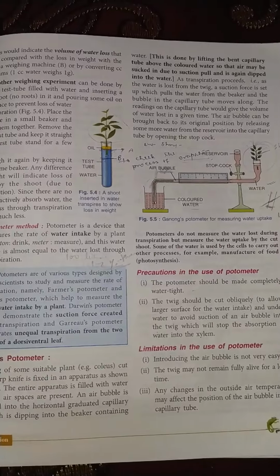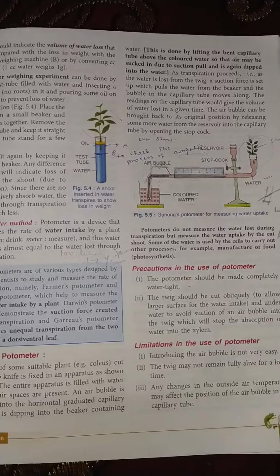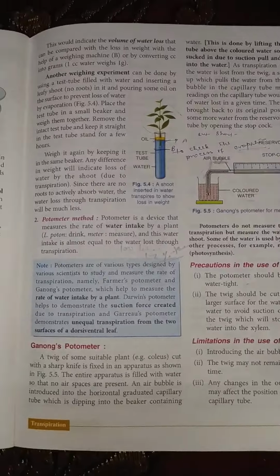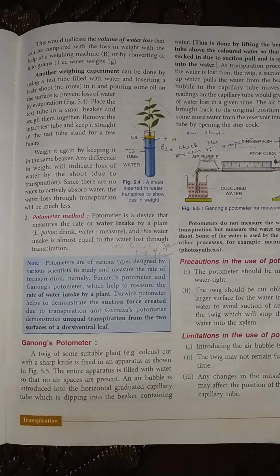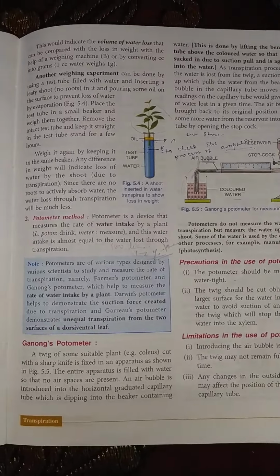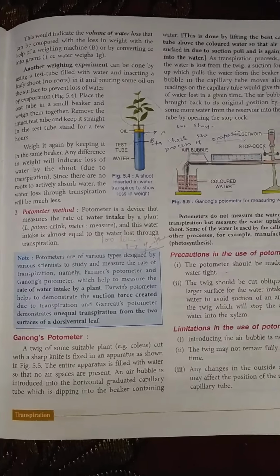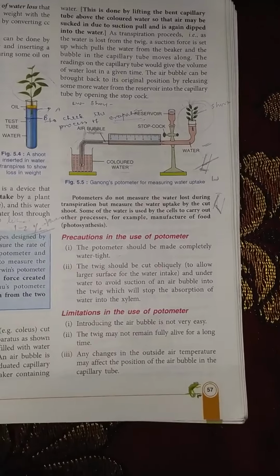ये क्या करता है, प्लांट कितना पानी एब्जॉर्ब किया उसको मेजर करता है, and we can equally find it as the rate of transpiration. So the basic need of the Ganong's photometer is to find the rate of transpiration, but ये rate of transpiration को find नहीं करता है. It only finds the absorption of water or intake of water through the plant shoot. Now there are certain precautions you have to take before using the photometer.